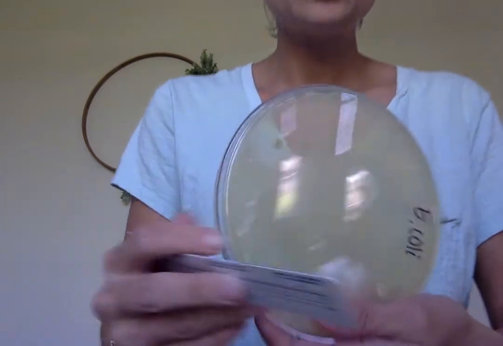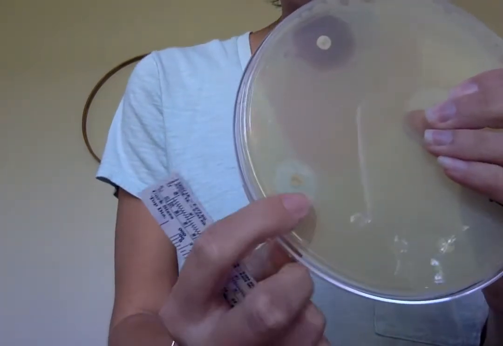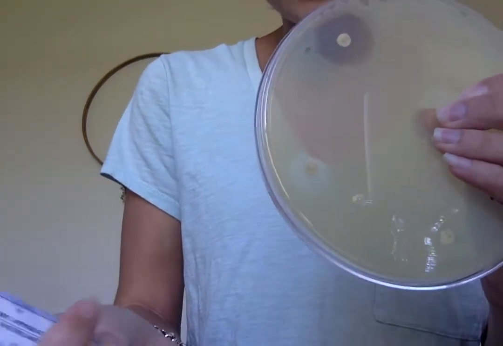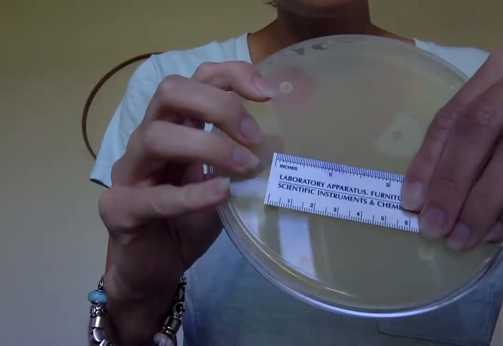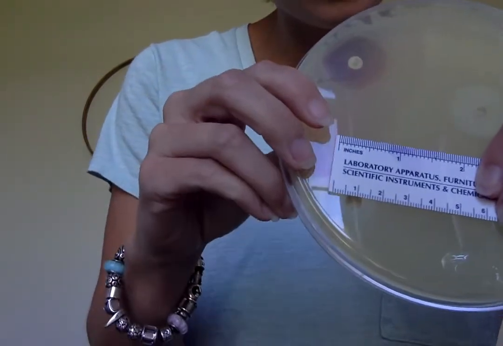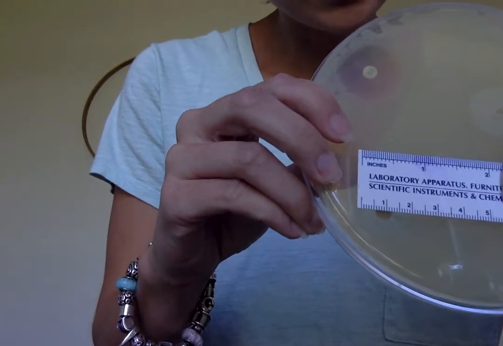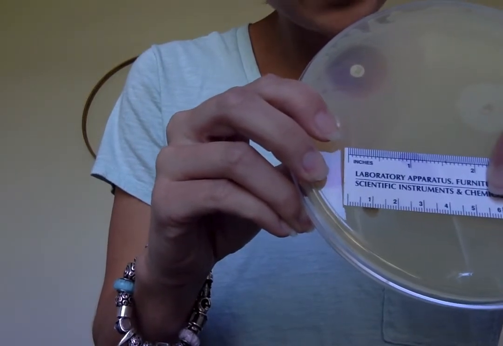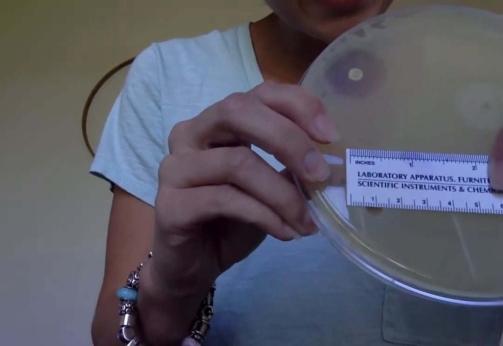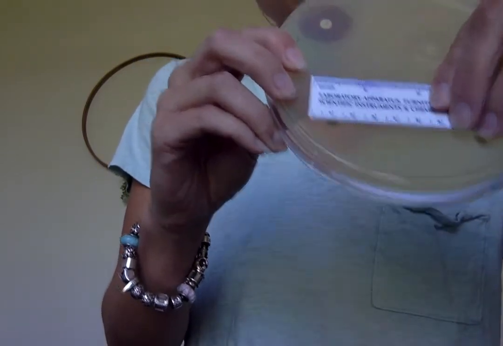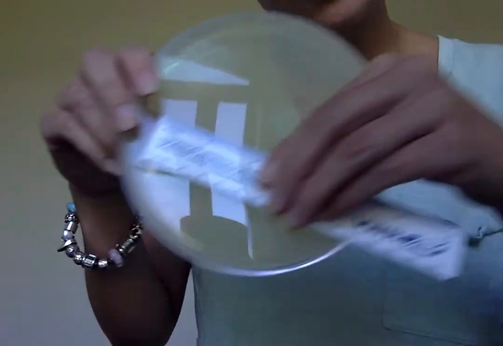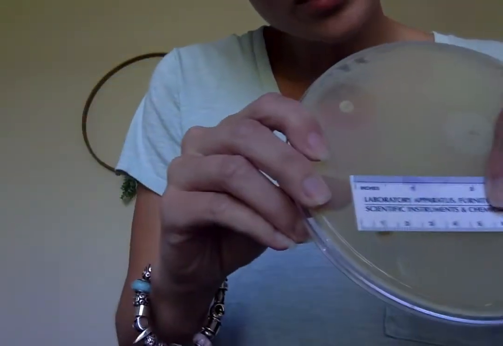Let's do the erythromycin, which is the one with the E. So we're going to take our ruler, line it up, and I'd say that's about 19 millimeters.